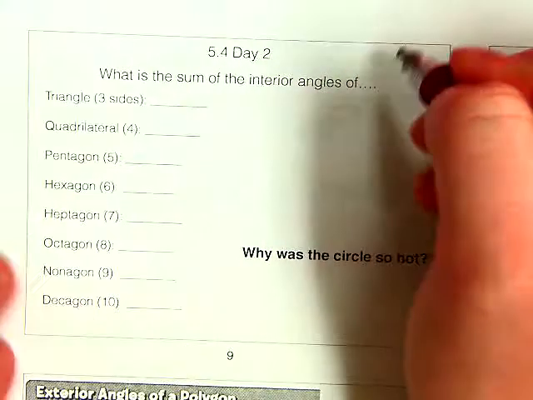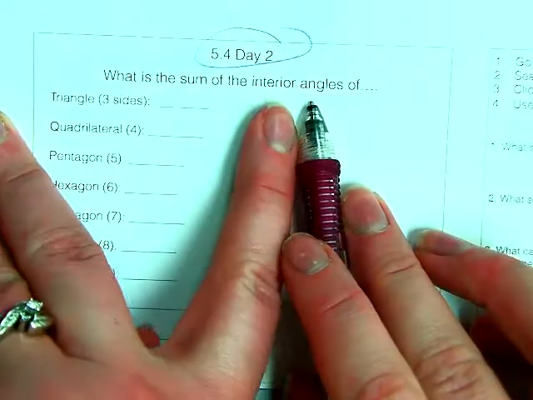Okay, so we're going to go ahead and finish 5.4 today. So you want to put the date up here. This is day 2. So a little refresher, what is the sum of the interior angles without looking?